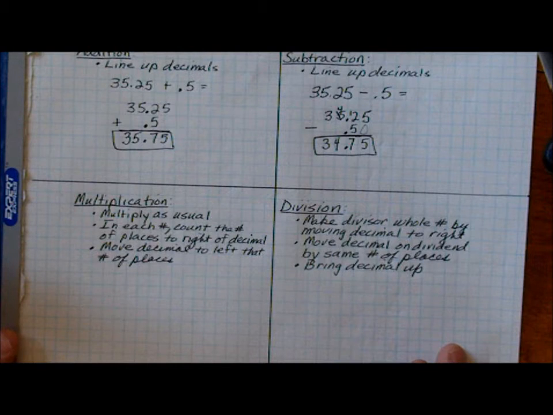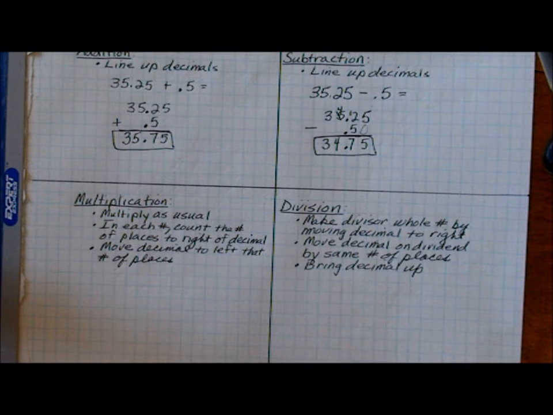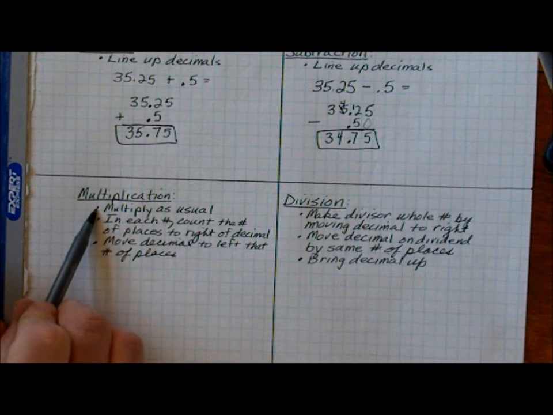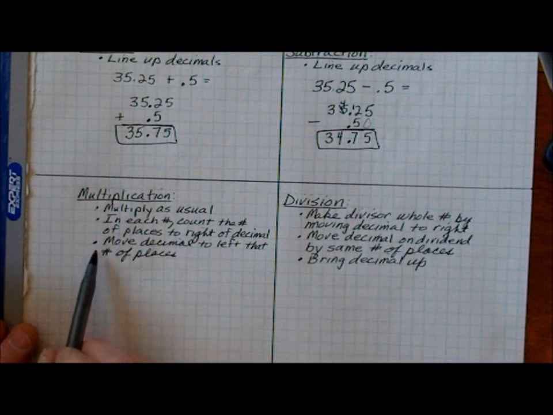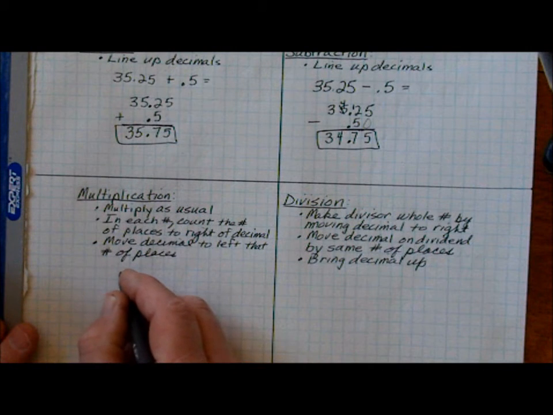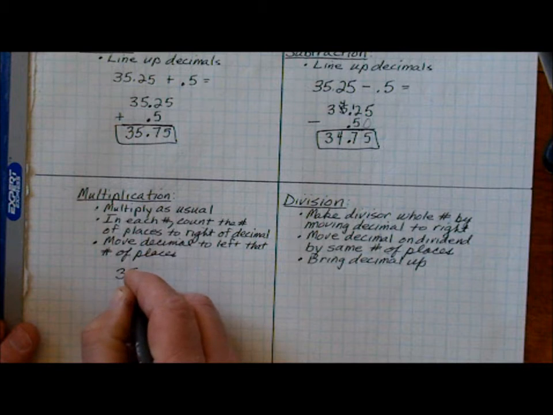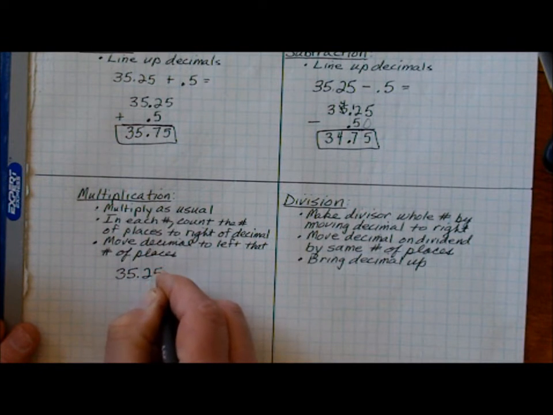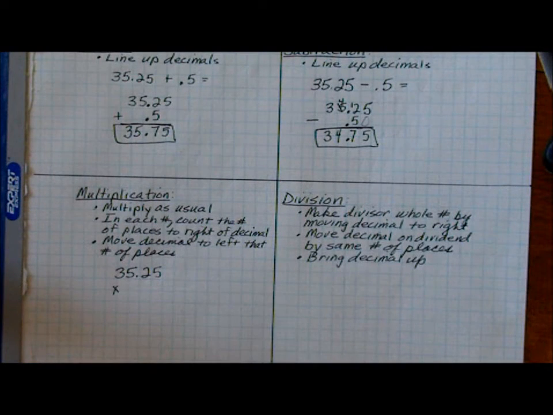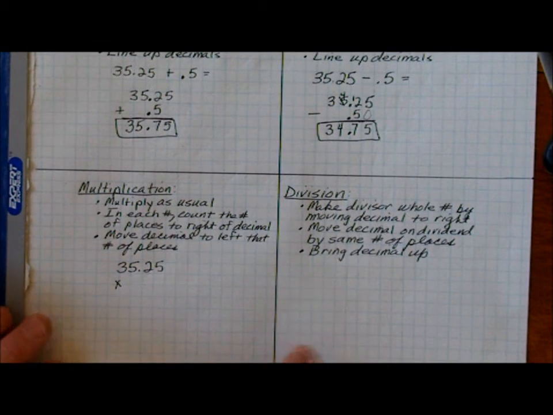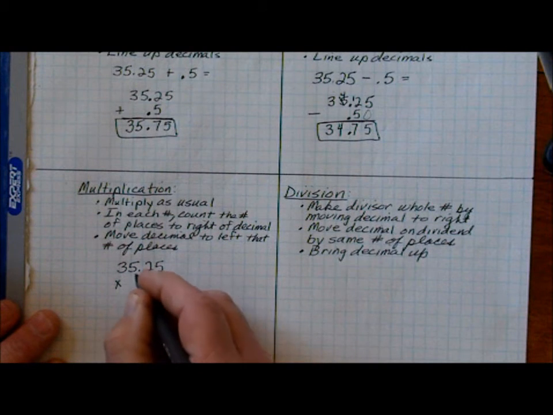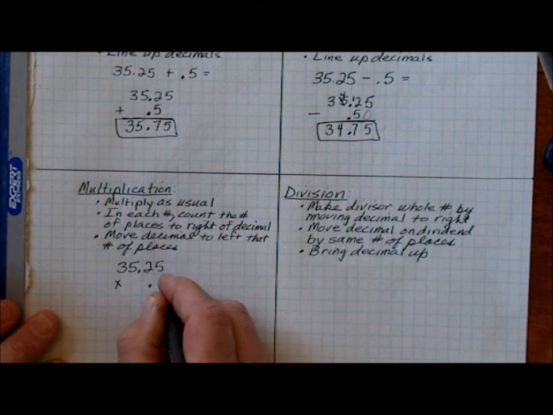Now, multiplication is different. Now we're going to take the numbers and we're just going to multiply as usual as the first step. Okay? And so that's the first step right here. These last steps come at the very end. So let's take the same two numbers. I'm going to take 35.25 and I'm going to times it by 0.5. Now, before I lined up the decimal. Now I'm not. I'm just going to put it just like I was doing with whole numbers, and I'm going to put the 0.5 there.